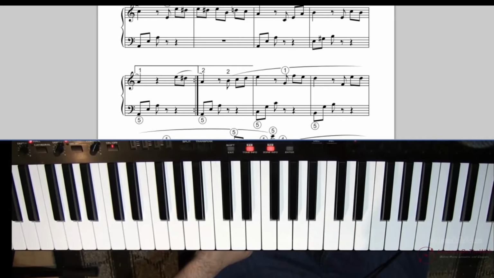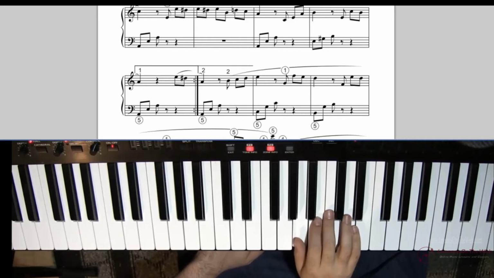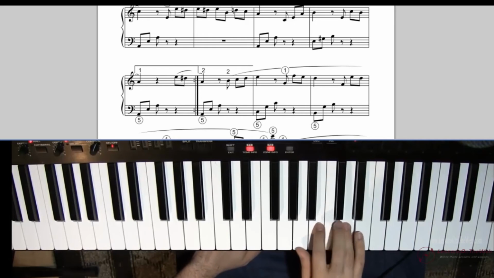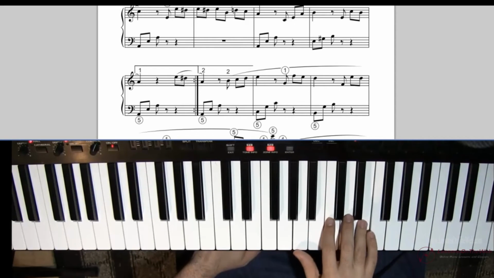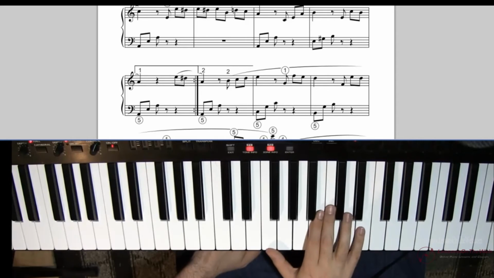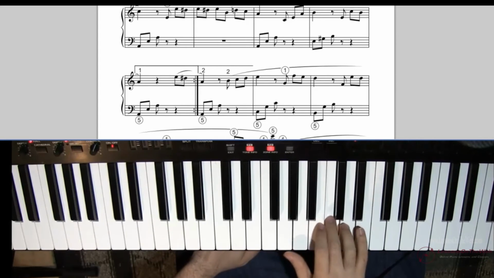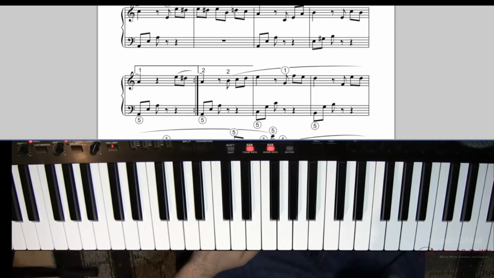Now I'm going to count it out loud. I'm starting from the second measure, remember. 1 and 2 and 3 and 1 and 2 and 3 and 1 and 2 and 3 and 1. So that's how that line is going to go.